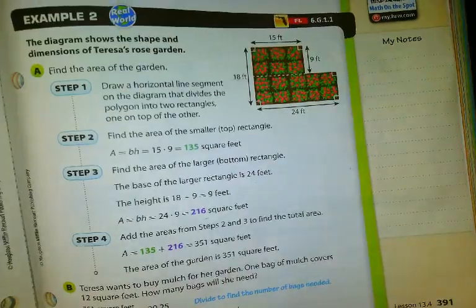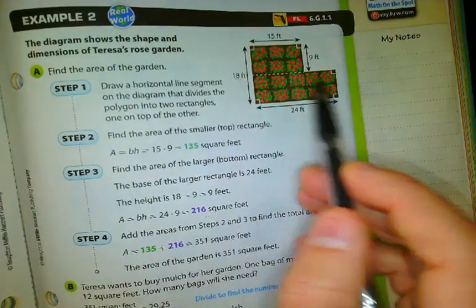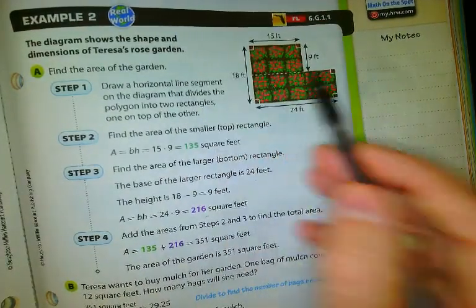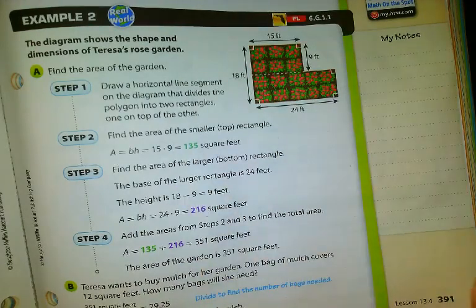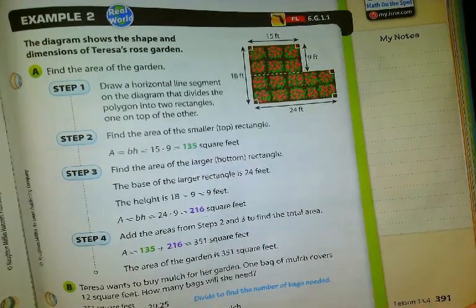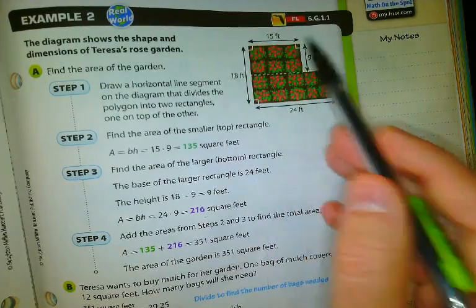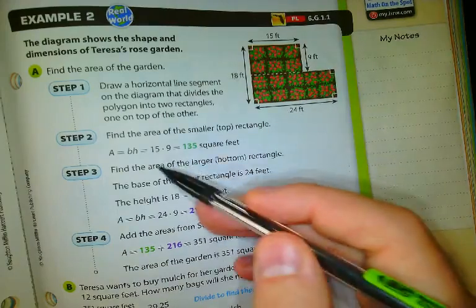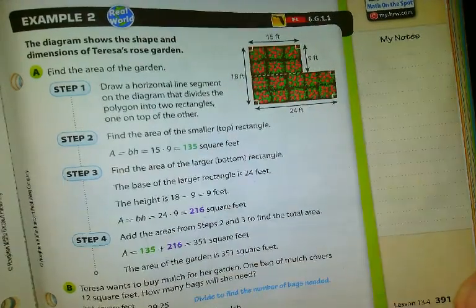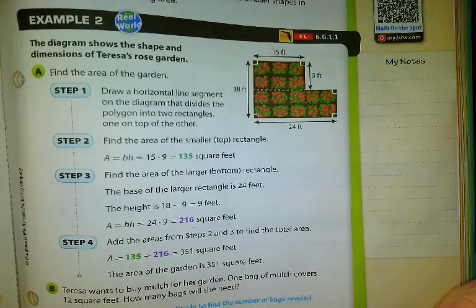So for this, it tells you to draw a horizontal line. So this dotted white line, this is our first step. We want to separate it out into what we're going to be finding areas for. So we have a top rectangle and a bottom rectangle. So first we're working on the top rectangle. Area of a rectangle, base times height. So we see that our base is 15 and our height is 9. So 15 times 9 gives us 135 square feet.